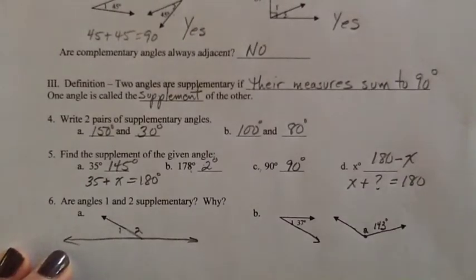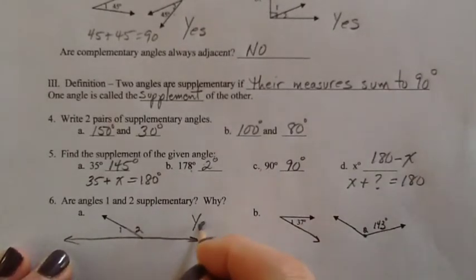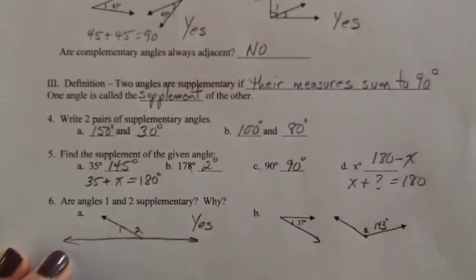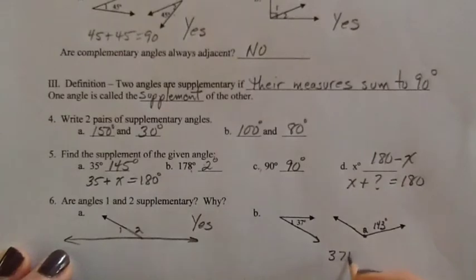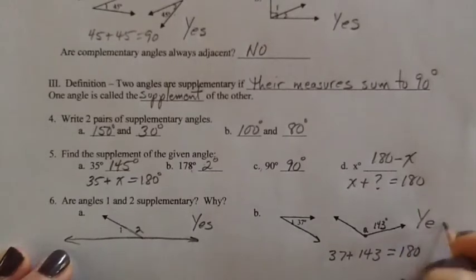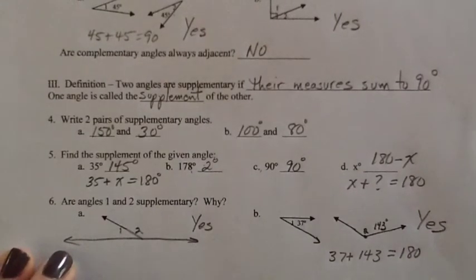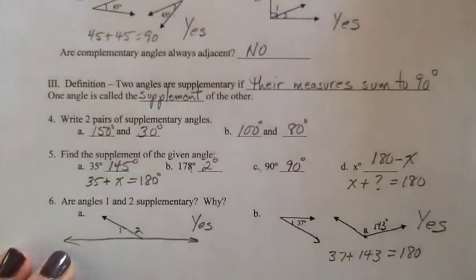Okay? All right. Are angles 1 and 2 supplementary? Yes, they are, and we will talk about these two angles in just a second. Are these two supplementary? 37 plus 143, does it equal 180? Yes, it does. Yes. Okay.